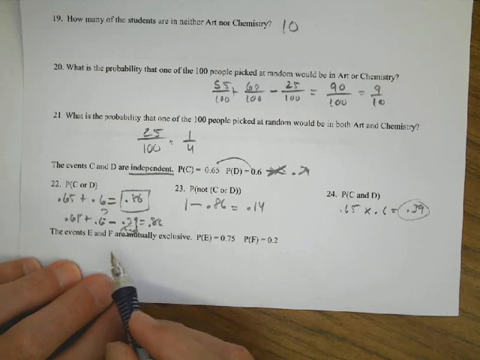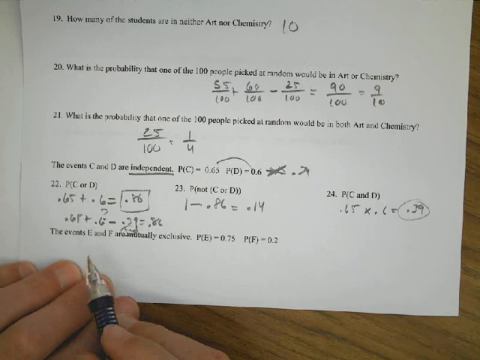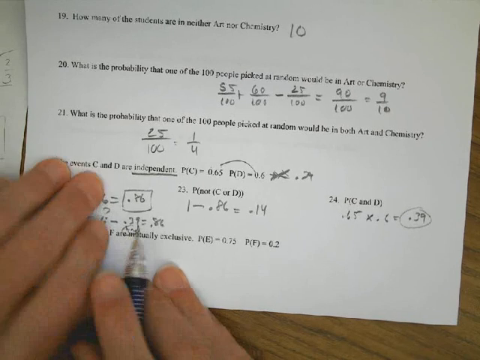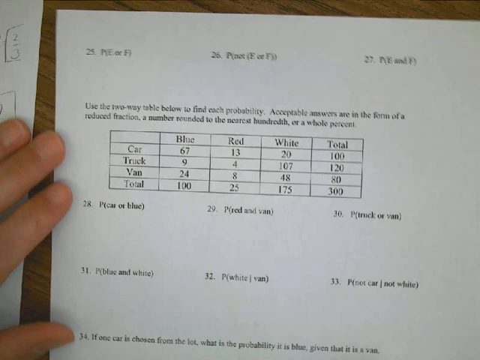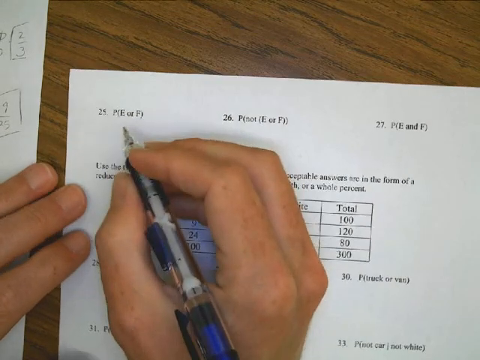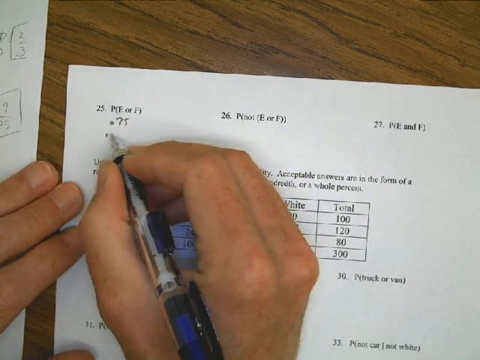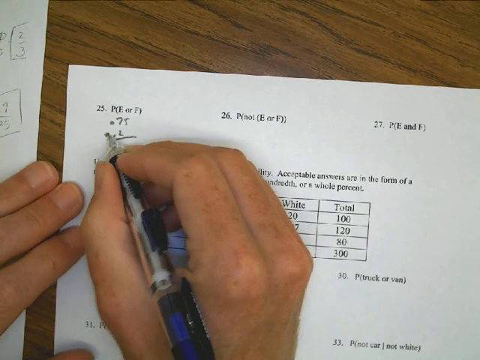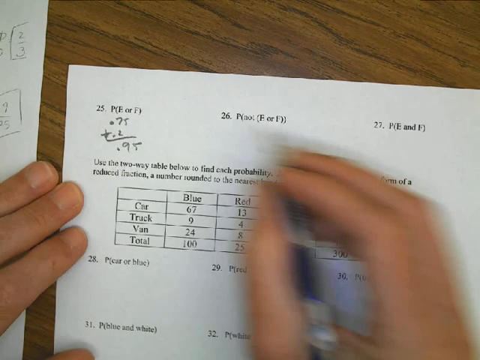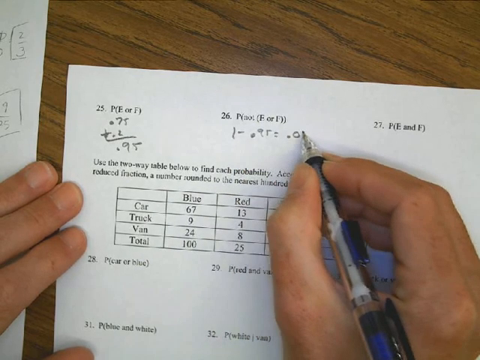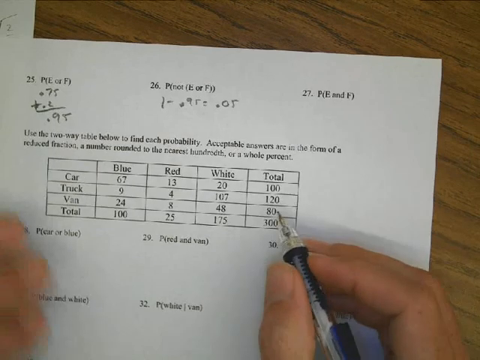That makes sense. The events E and F are mutually exclusive, which means that they are not going to have any overlap at all, right? Mutually exclusive, no overlap happening for those guys there. So on my paper, let's flip it over. We have these guys here. There's no overlap, and because there's no overlap, I can just simply add them up. E is 0.75, F is 0.2, so we end up with 0.95. If it's not E or F, it's 1 minus 0.95, which equals 0.05.